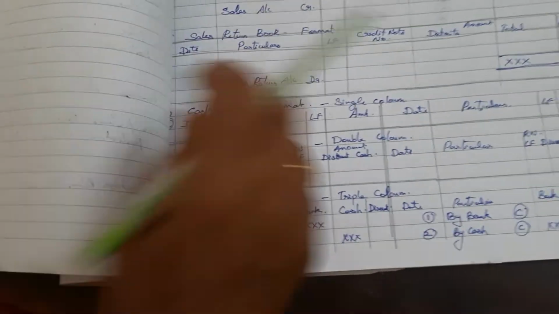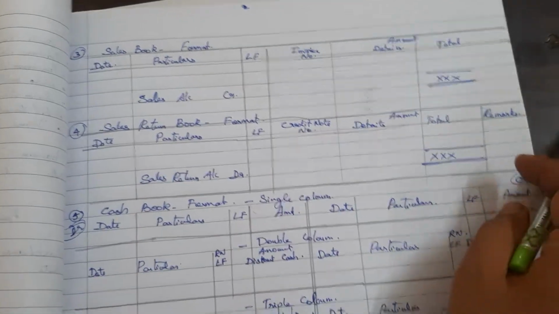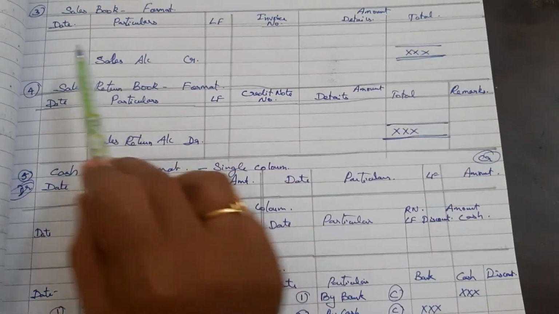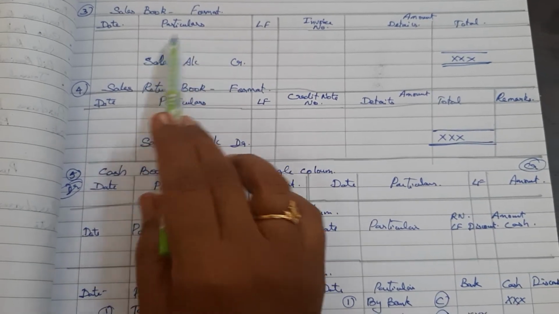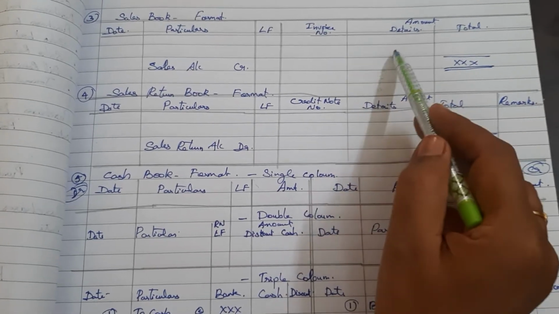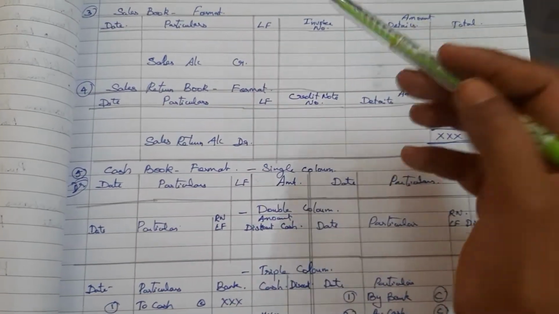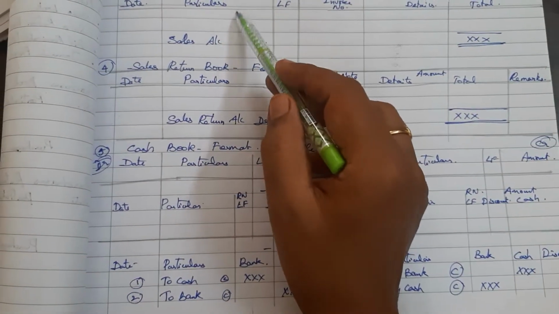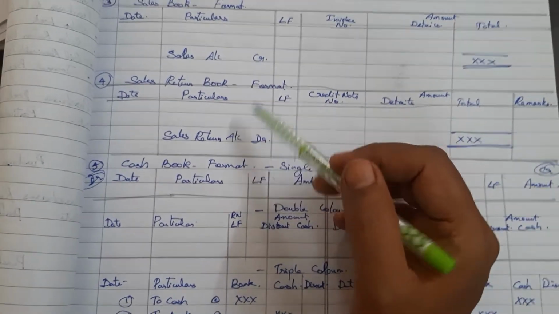Okay, then moving on to our next book, that is the sales book. You have the format the same way: date, particulars, ledger folio, invoice number, details, total. In the sales book, from whomever we sold to, we write the name of the customer and invoice number. For the 50 units I have sold to them, now 50 into 100 rupees, so 5,000. Like this, everyone to whom we are going to sell will come here. Okay, so only credit sales will come in this book. Cash sales, obviously you know, will go to the cash book.